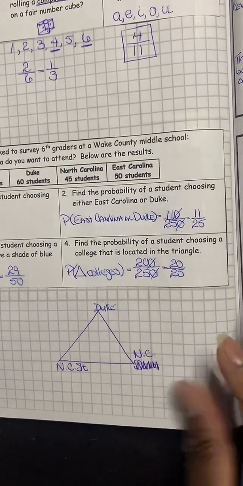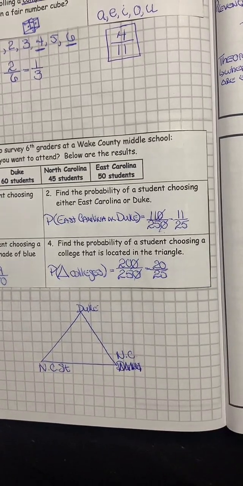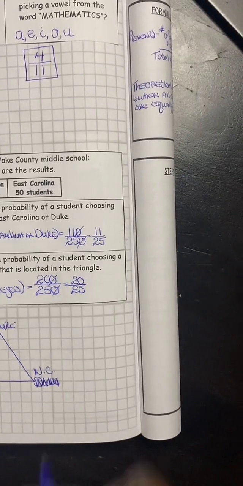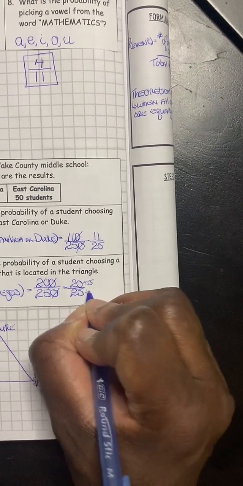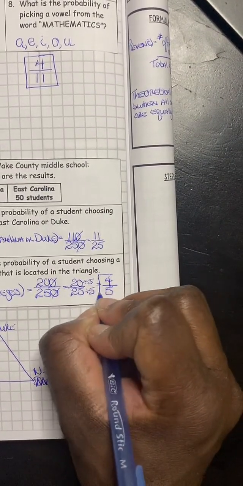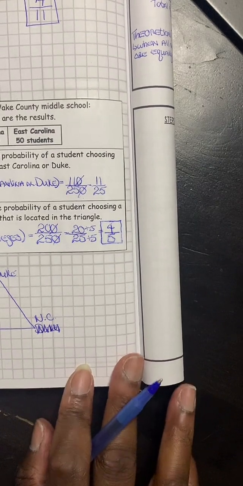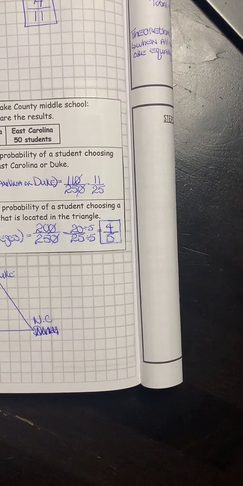But we know that 20 and 25 are multiples of 5. One second. Sorry, I had to unhook to hook in. There we go. All right. Since they're both divisible by 5, that will give me 4/5. Yep, so we got our 4/5. Got it right again. Good.